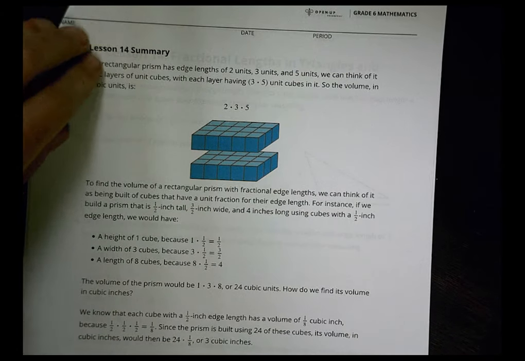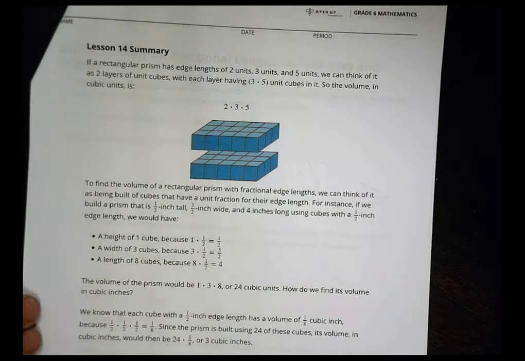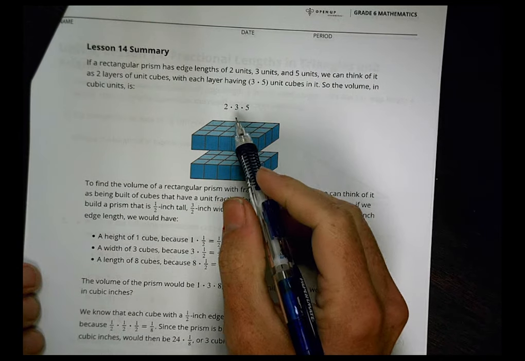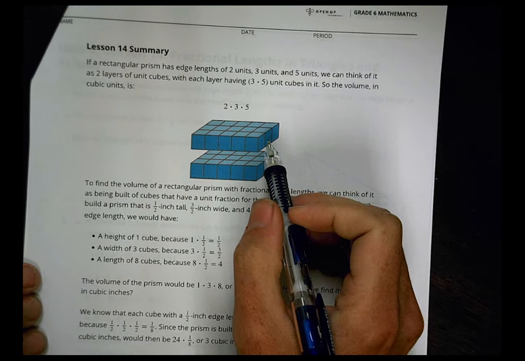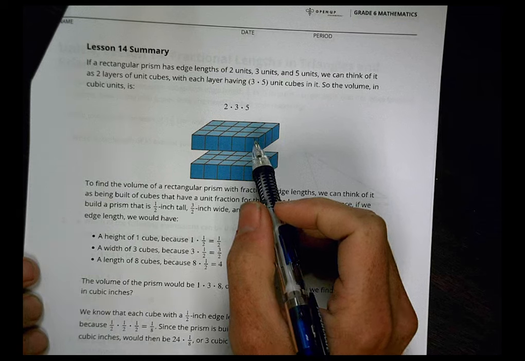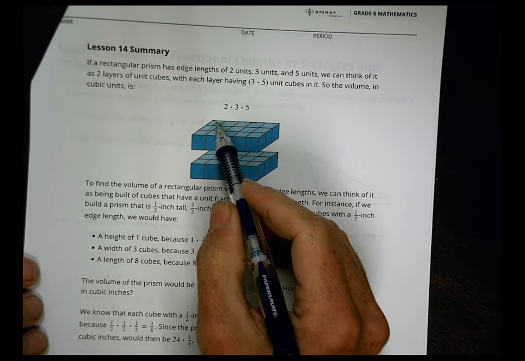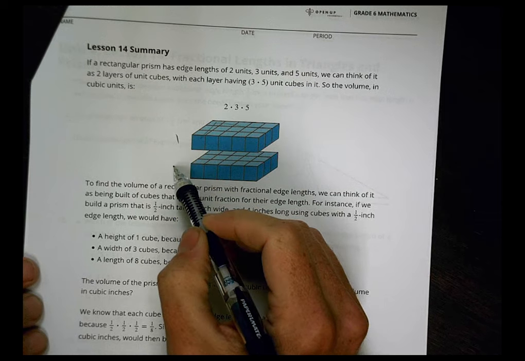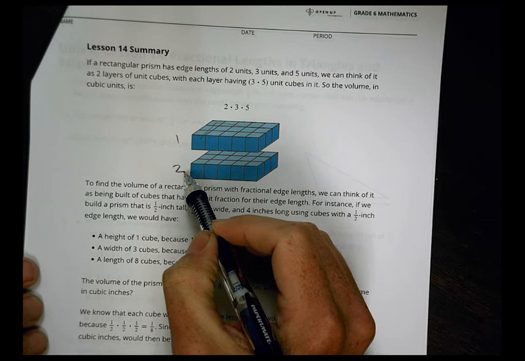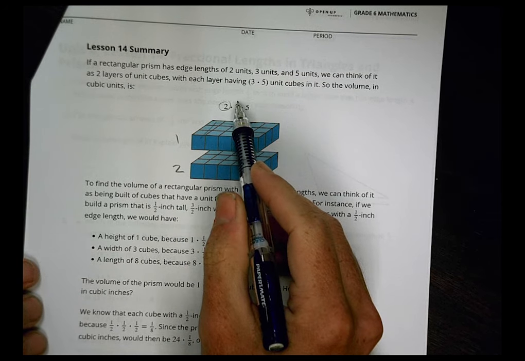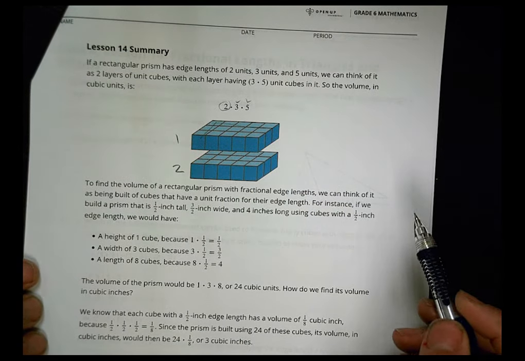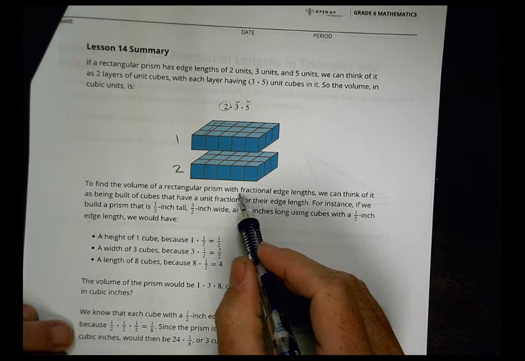And it says, if a rectangular prism has edge lengths of 2 units and 3 units and 5 units, we can think of it as 2 layers of unit cubes, with each layer having 3 by 5 unit cubes, right? So here's a 3 by 5, and we have layer 1 and layer 2. So the volume is the number of layers times the length times the width, and that's what we get for the volume there.